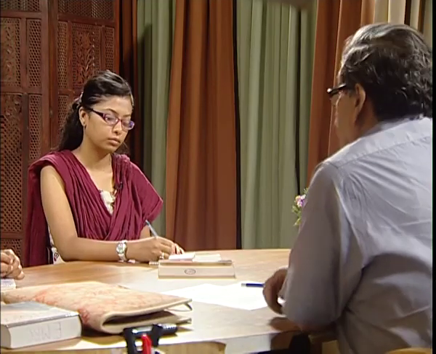It is for this reason that the Morley-Minto reforms remained one of the early steps by the British to use this constitutional mechanism, this strategy of constitutional devolution of power, as an attempt to sow seeds of permanent political discord in India. The situation would of course change 10 years later.